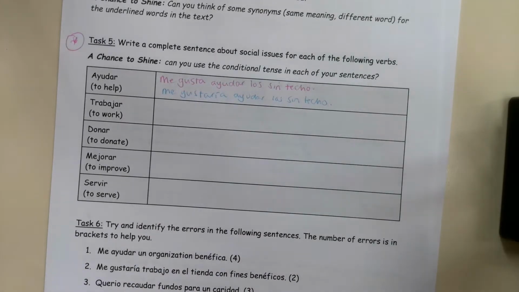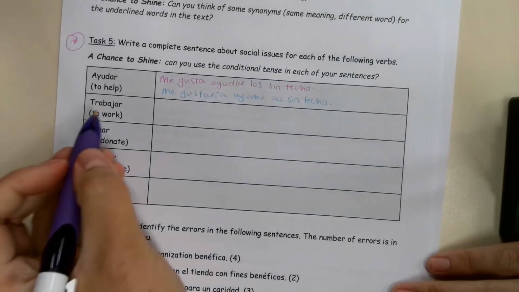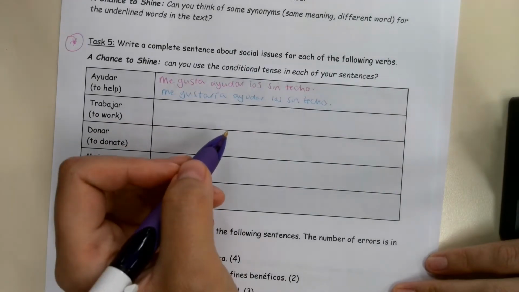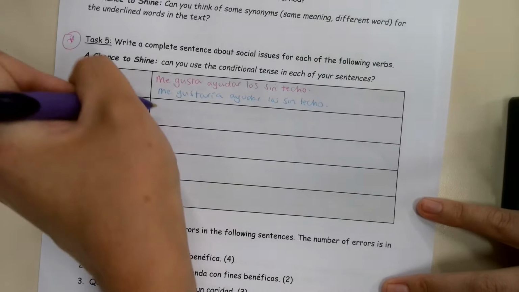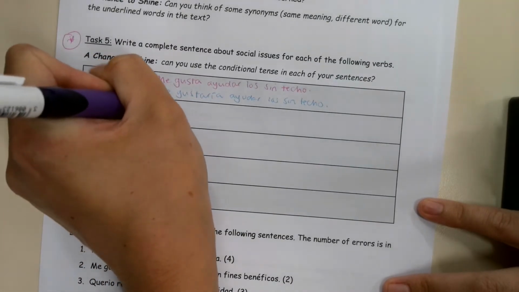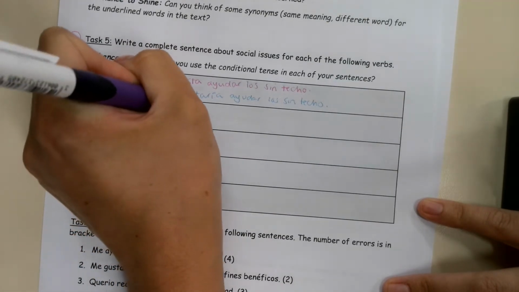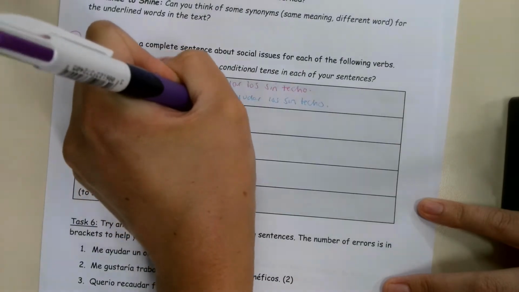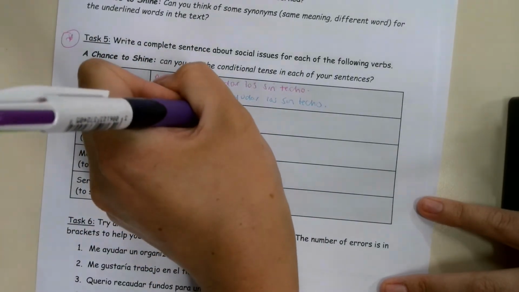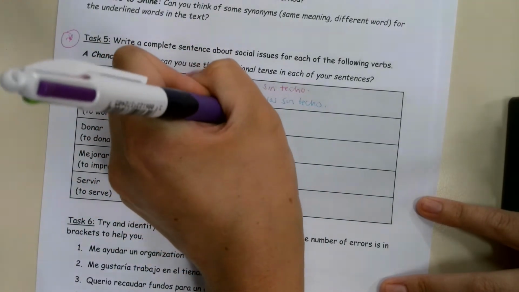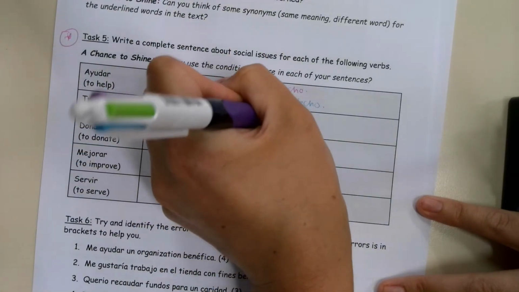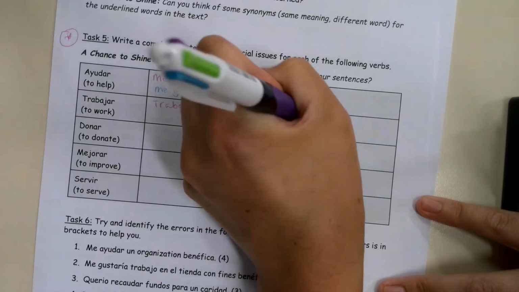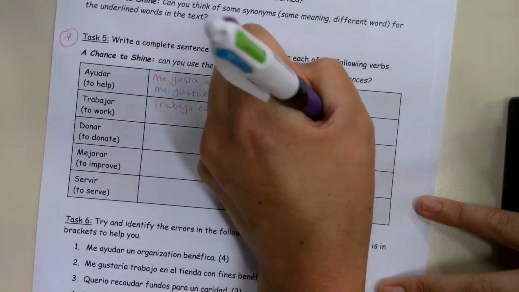So we've got trabajar. So I'm going to say I work as a volunteer in a charity shop. Okay, so I work is trabajo, as is como, voluntaria, a on the end because I'm a girl, en una tienda.